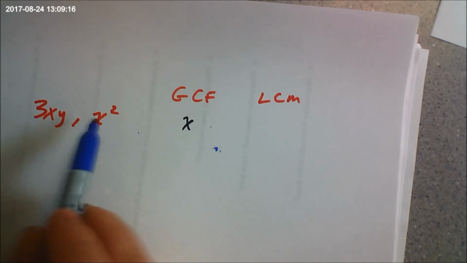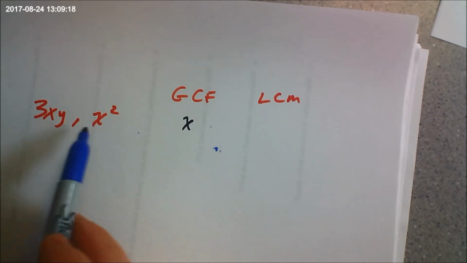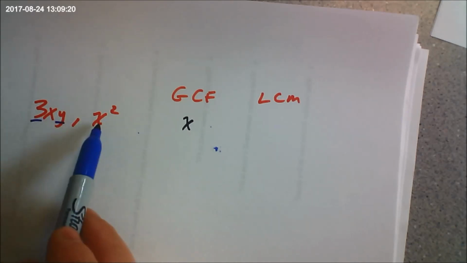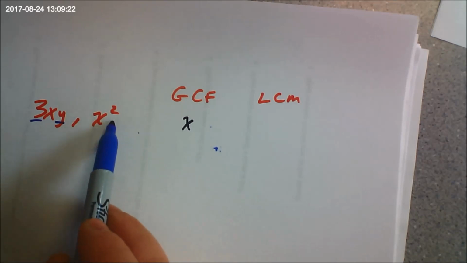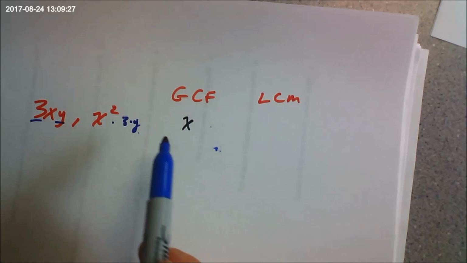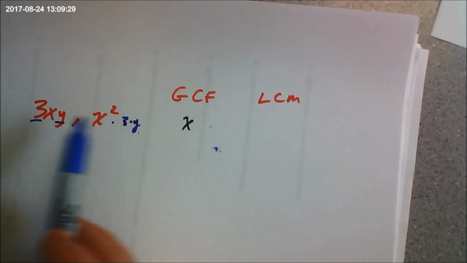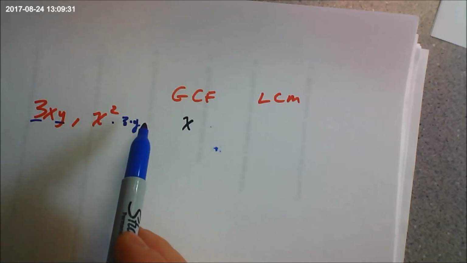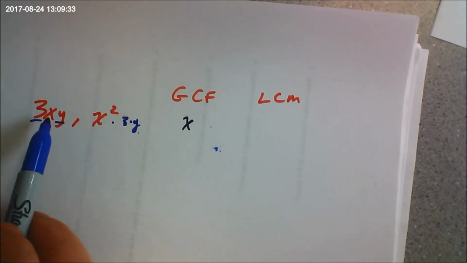Francisco was working on the other part, right? And he's like, okay, well, look. When I find the lowest common multiple, what I'm really doing is finding the smallest number I can make both of these things into. So he's like, this has a 3 and it has a y. This one doesn't. So I'd have to add, well, not add, I have to multiply by a 3 and a y to get them close. Do you see? And then this one's x squared. This one's only x.